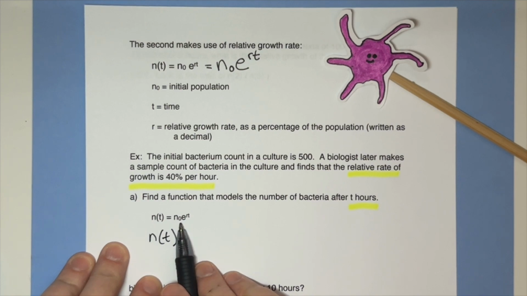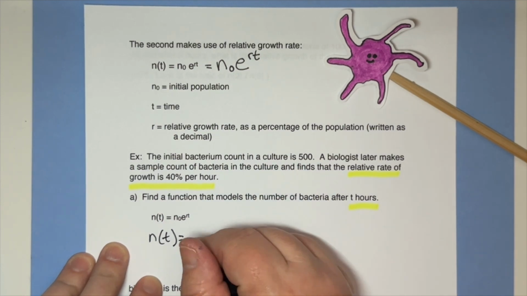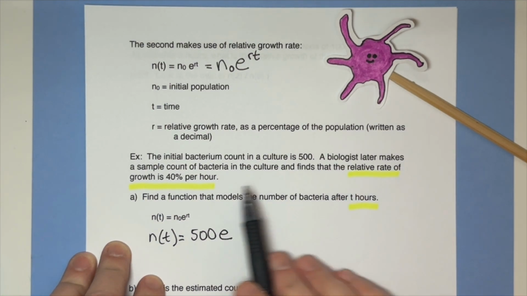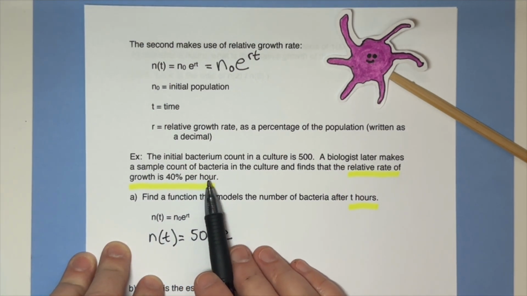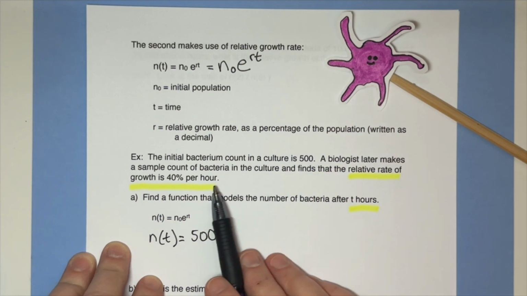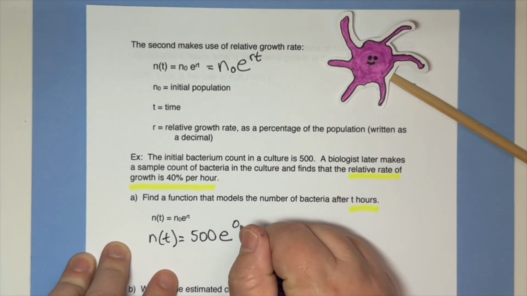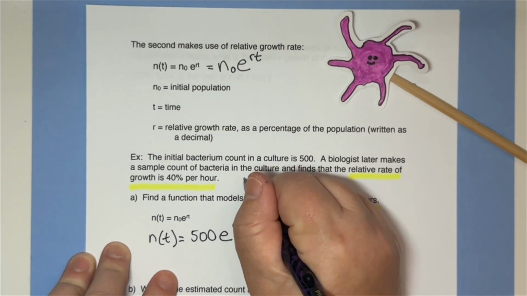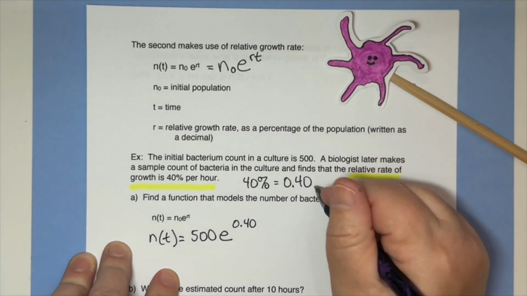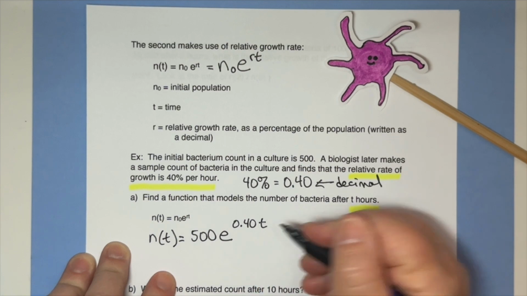Then we need our initial population. And so it says right here, the initial population is 500. And then the relative rate of growth is 40% per hour. R is the relative growth rate as a percentage of the population. Okay, 40%, written as a decimal. So we've got to write this as 0.40. That's because 40% is written as 0.40 as a decimal. Okay, and then we multiply that times t.